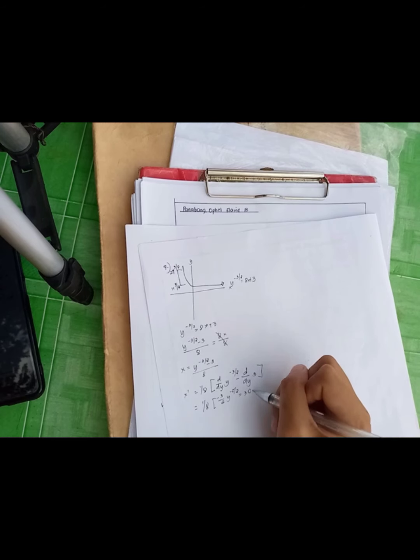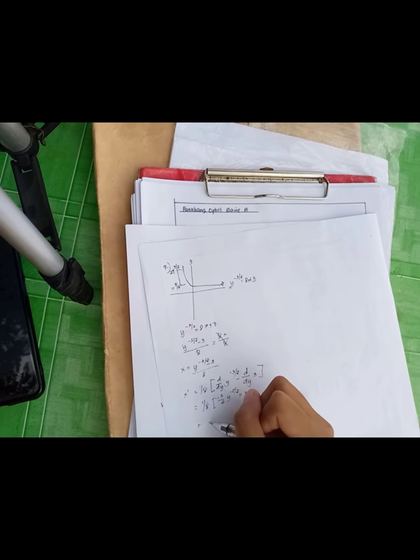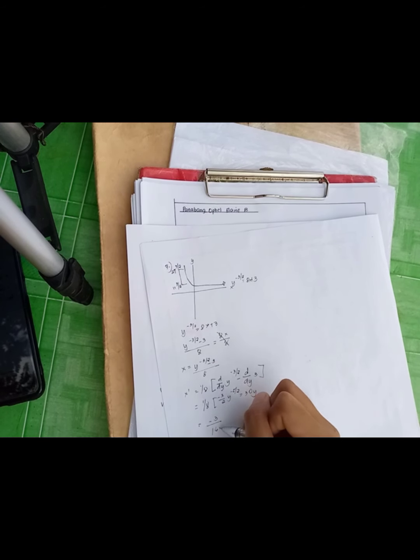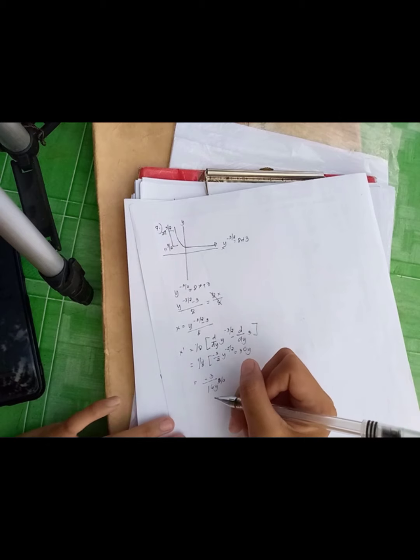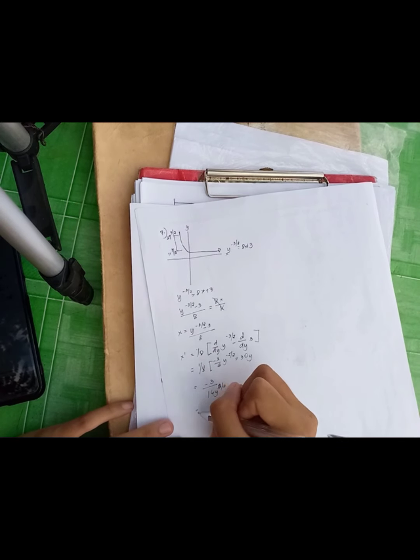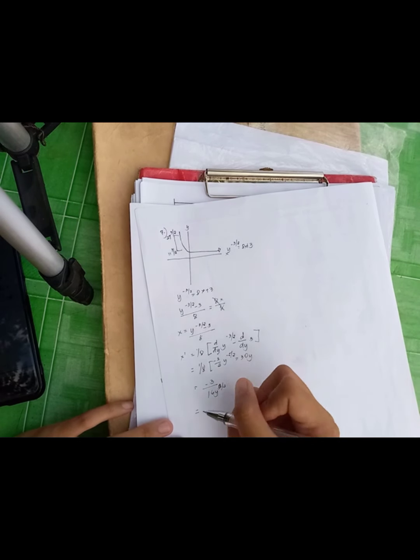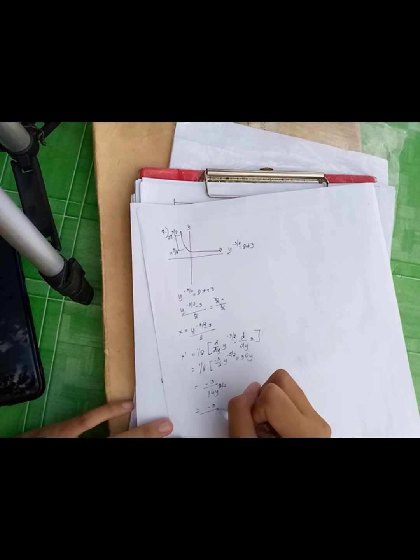And simplify: negative 3 over 16 y to the 5 over 2. And then simplify again to remove the exponent: negative 3 over 16 y squared square root of y.